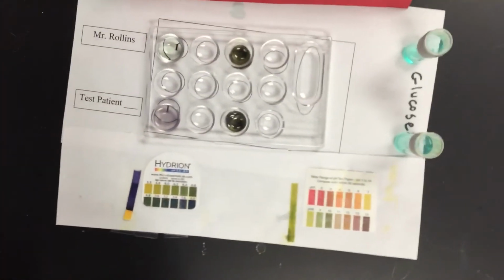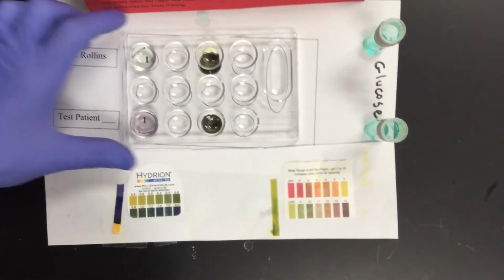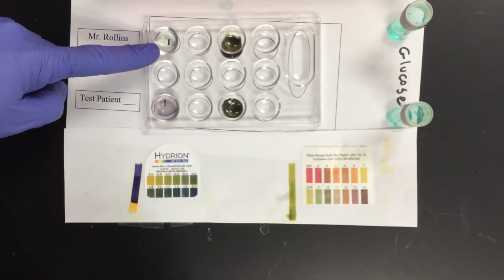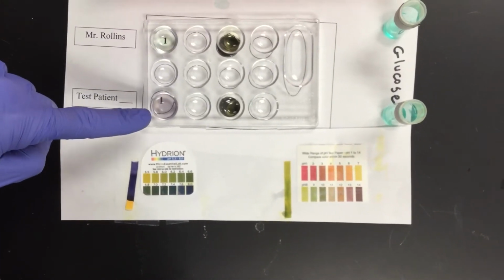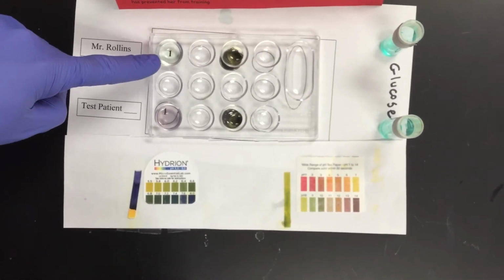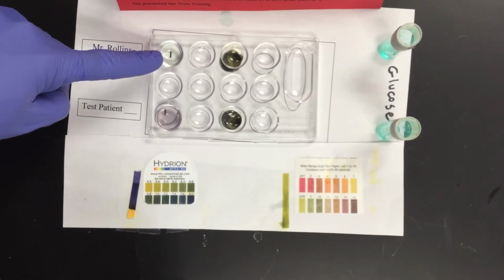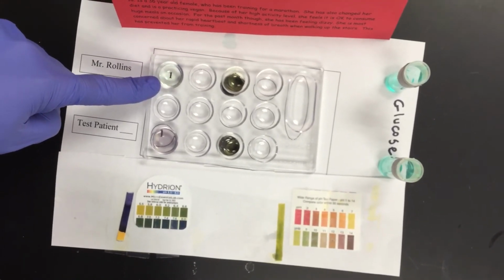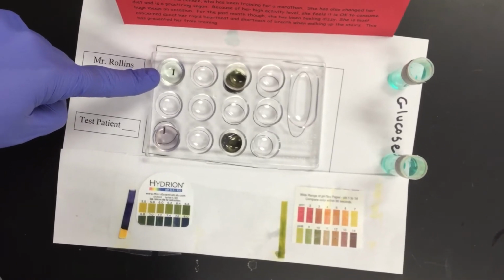Next little bit is protein and chloride. So I gave you Rollins across the top, and I gave you test patient number 18 along the bottom. So here is Rollins for protein, which is well number 1. Here's test patient number 18 for protein. Remember, Rollins is negative. We took our urine, we added some biuret solution, we let it swish around a little bit, and then we let it sit 3 to 5 minutes. There is no color change there.